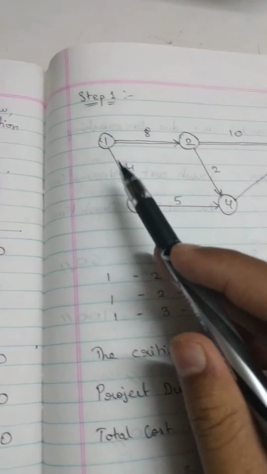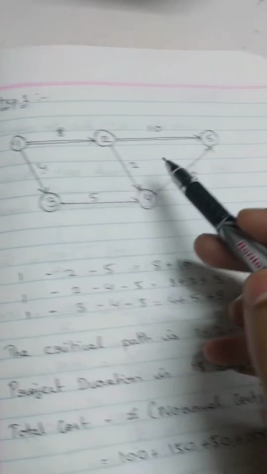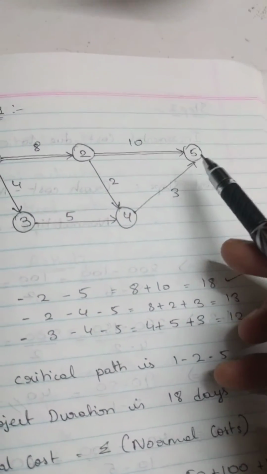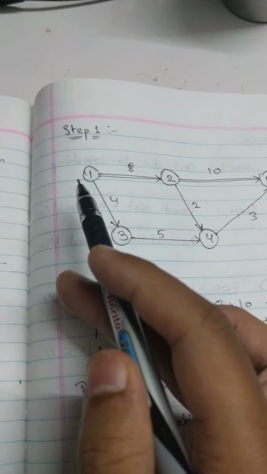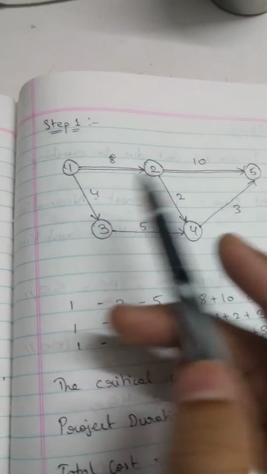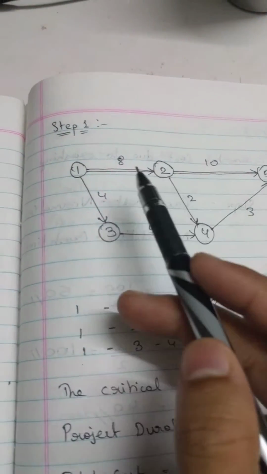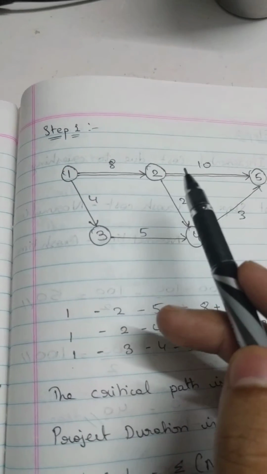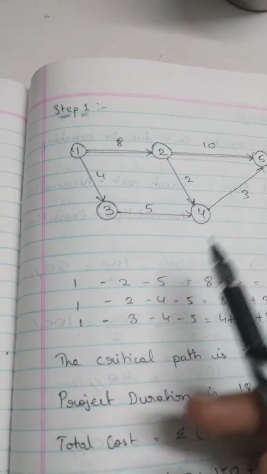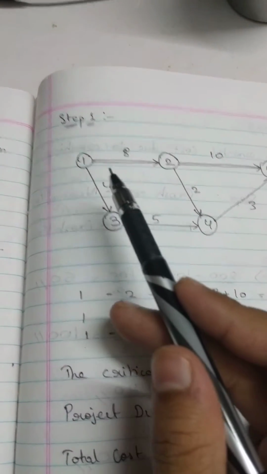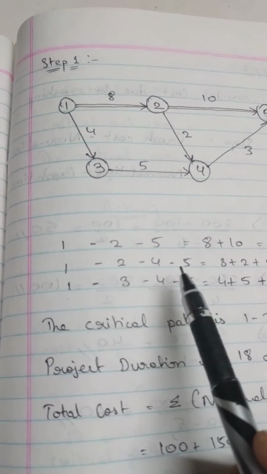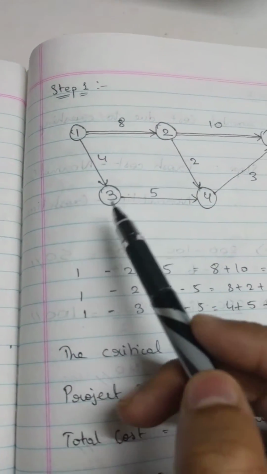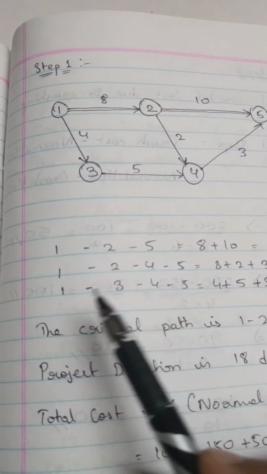Now, since this is the first initial node or the first initial event, and 5 right here is the final node or the final event in our network diagram, we are going to be analyzing the number of paths available for us to go from the initial node to the last node. So one path right here is 1 to 2 and 2 to 5, right? From node 1 to node 2, and from node 2 to node 5, we can go like this. So that one path has been denoted right here. Another path is node 1 to 2, 2 to 4, and 4 to 5. So that has also been denoted over here. Then we also have node 1 to 3, 3 to 4, and 4 to 5. That has also been denoted right here.